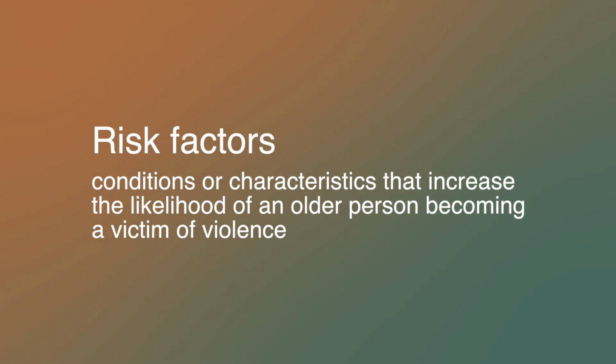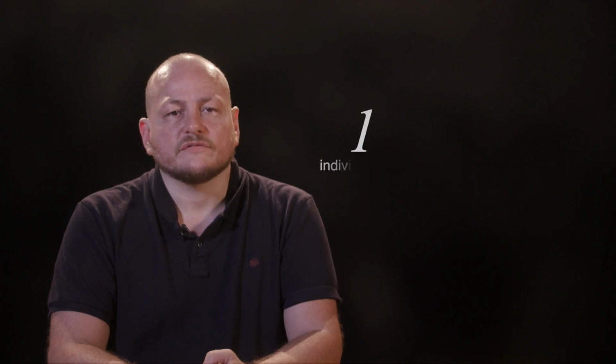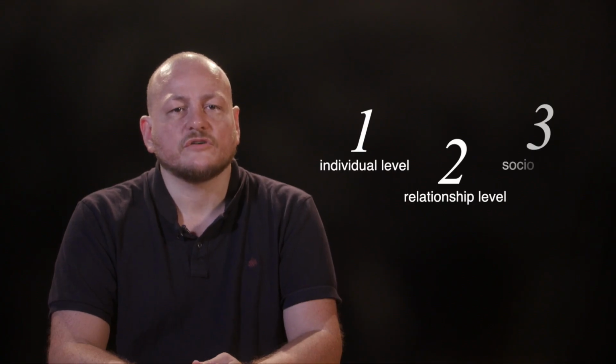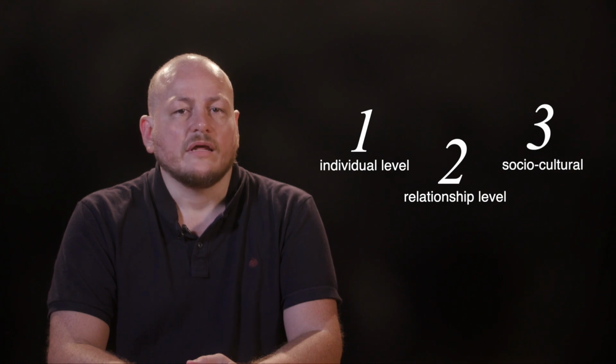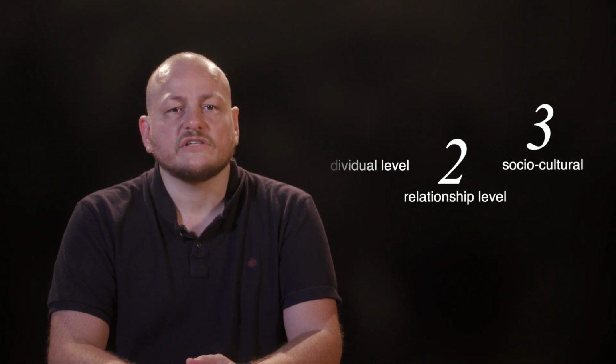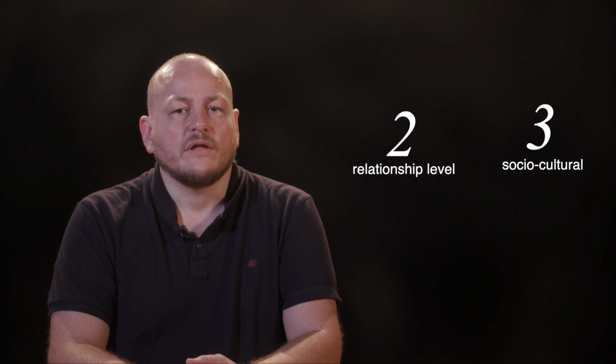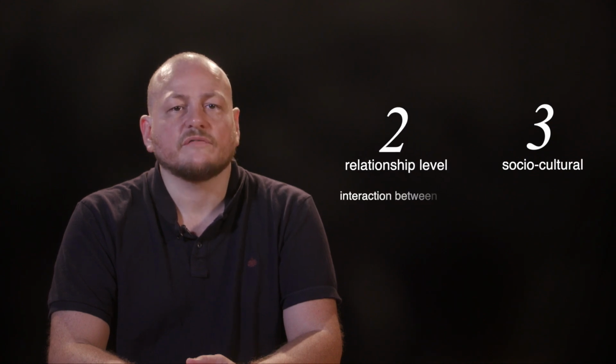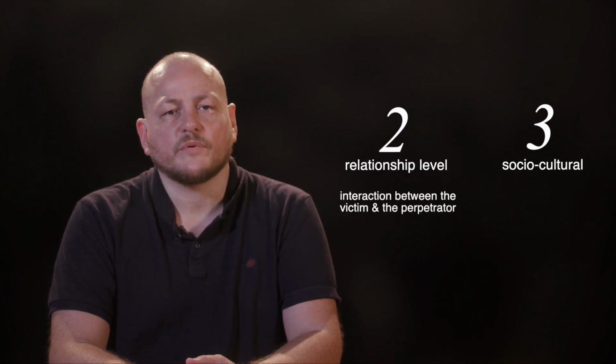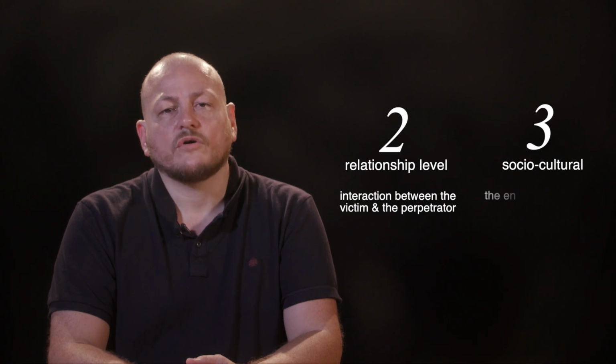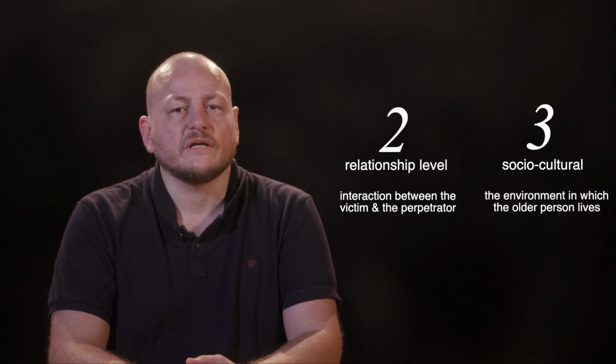Risk factors are conditions or characteristics that increase the likelihood of an older person becoming a victim of violence. They exist at 3 levels: the individual, relationship, and socio-cultural levels. At the individual level, it concerns the older persons themselves. The relationship level covers interactions between the victim and the perpetrator, and the socio-cultural level refers to the environment in which the older person lives.